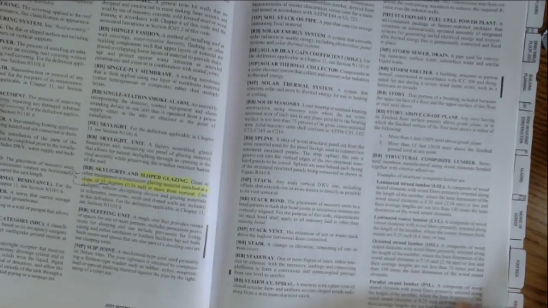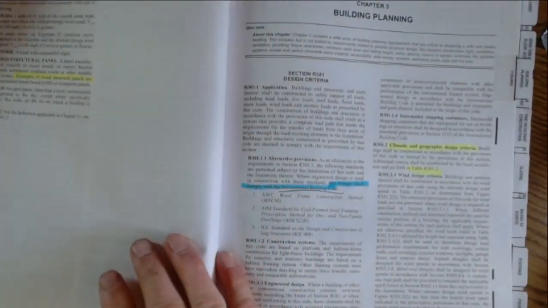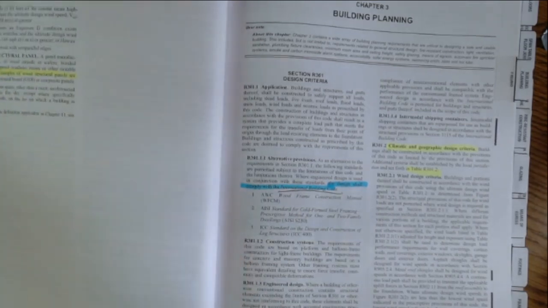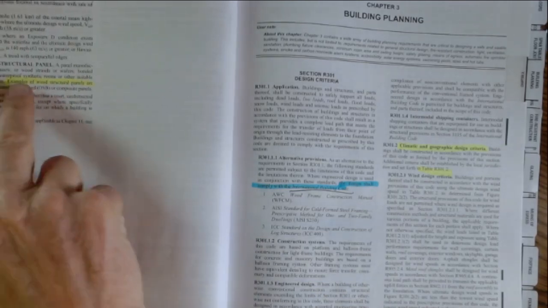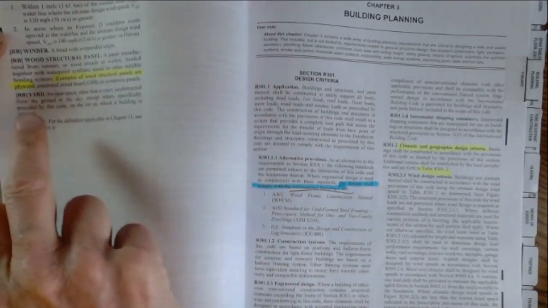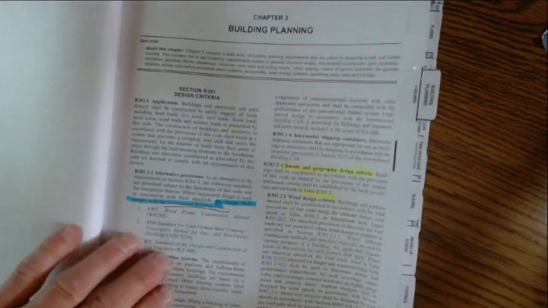So skylights, the magic number is 15 degrees. In other words, if you have a slope greater than 15 degrees, it's a skylight. If it's less than 15 degrees, it's standard glazing. So that's the delineation there. Wood structural panels, defined as plywood. It's really helpful when you're looking at the tables for fasteners and stuff like that to understand wood structural panels. That's plywood, OSB, stuff like that.